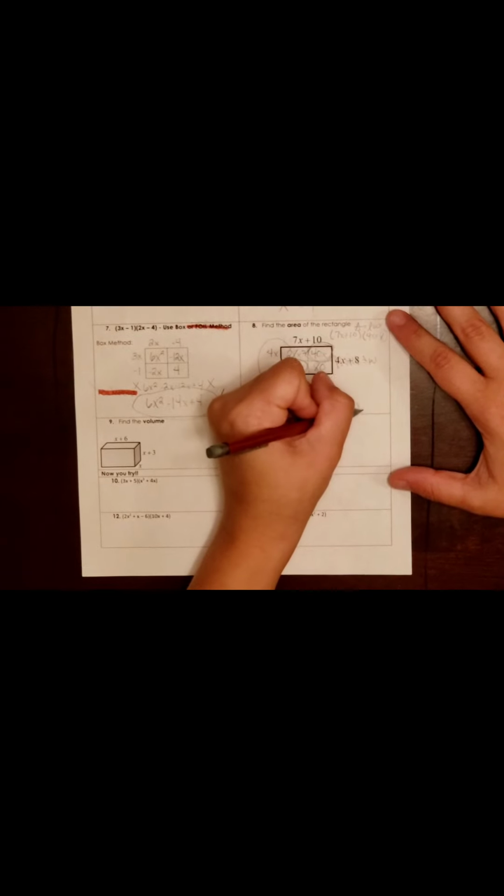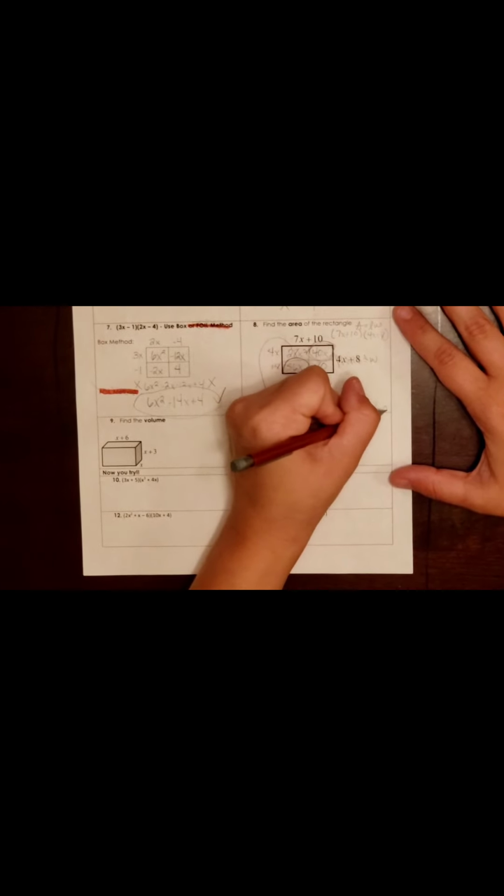And there's your answer. Nice and simplified. And there are different terms. They are in descending order. This is in standard form already, so we don't have to switch it around. It's lovely. Okay, now we got to find the volume.